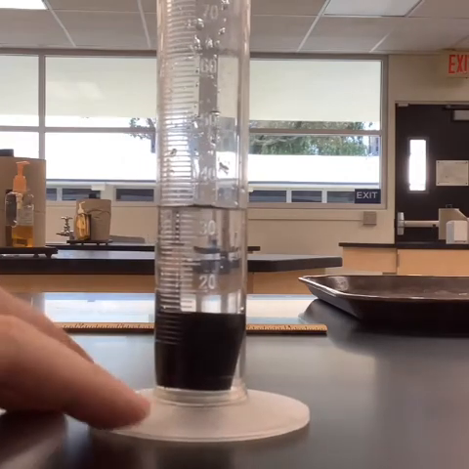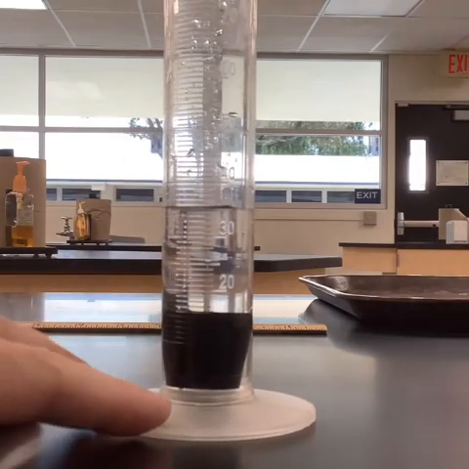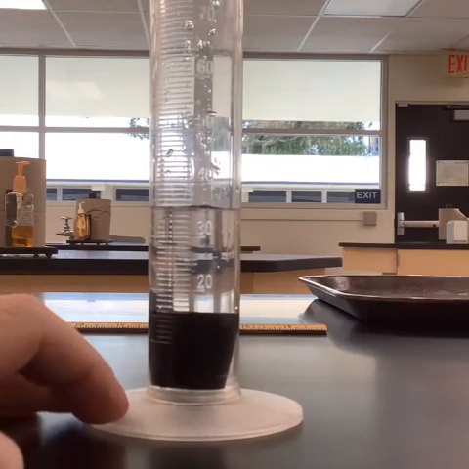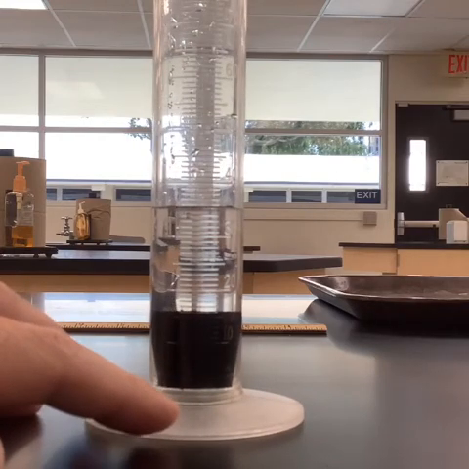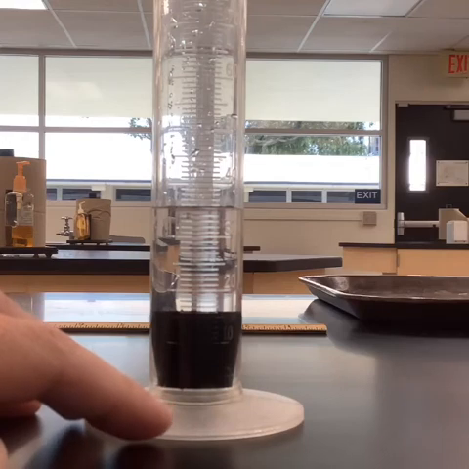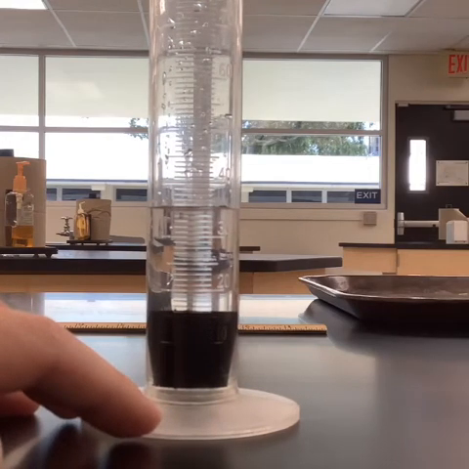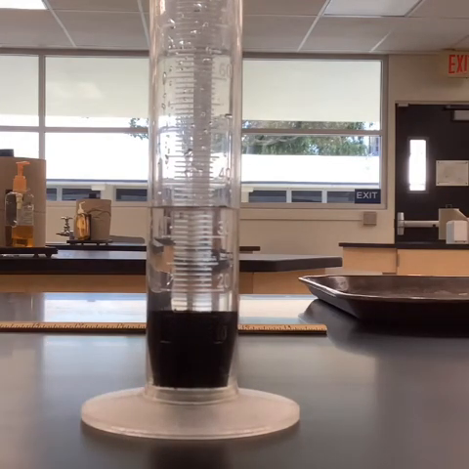But now we can see that the volume has changed pretty significantly. So you need to record the new volume. Okay, so what would you put this volume at? Okay. So we should have all of the information that we need right now for our rubber stopper.